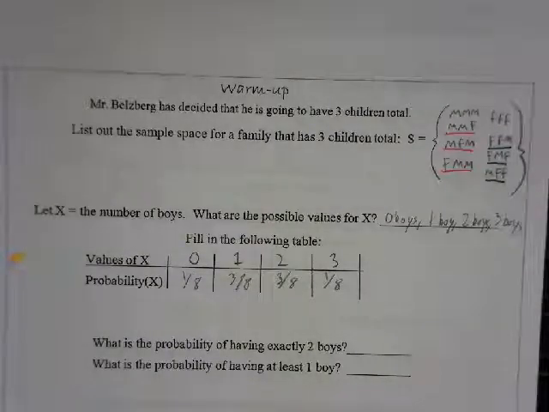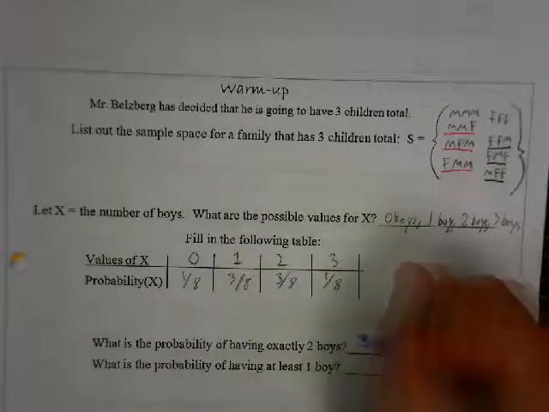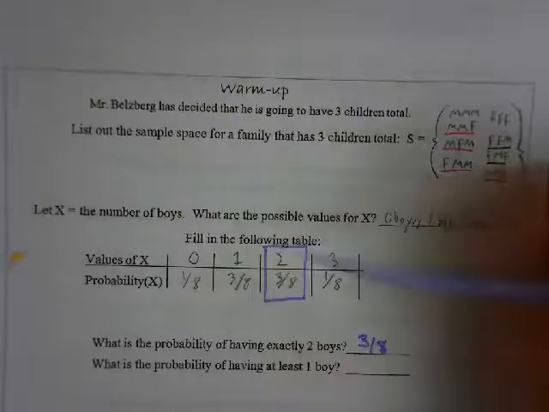So what is the probability of having exactly 2 boys? 3 out of 8. That one's nice and simple. We just take the value from the table.